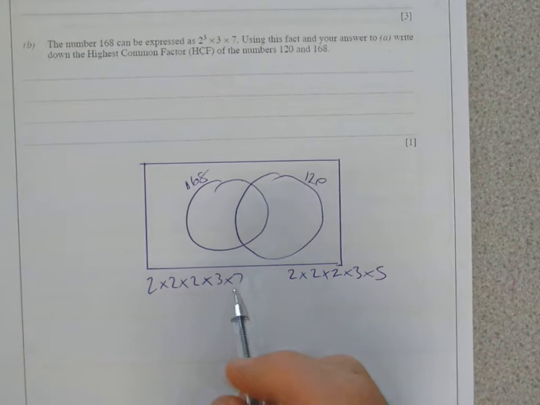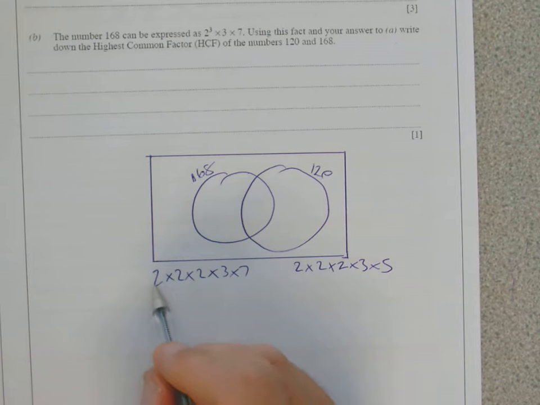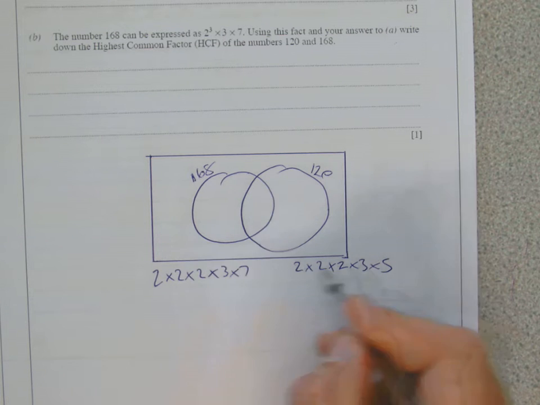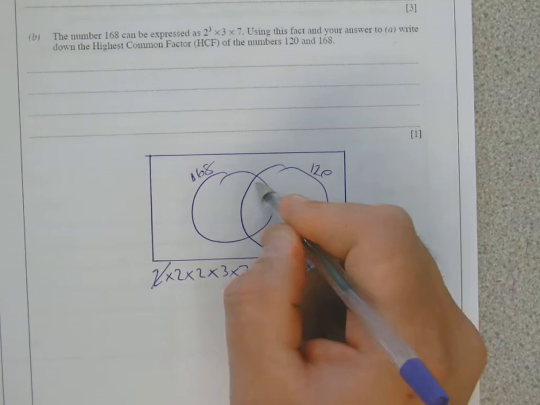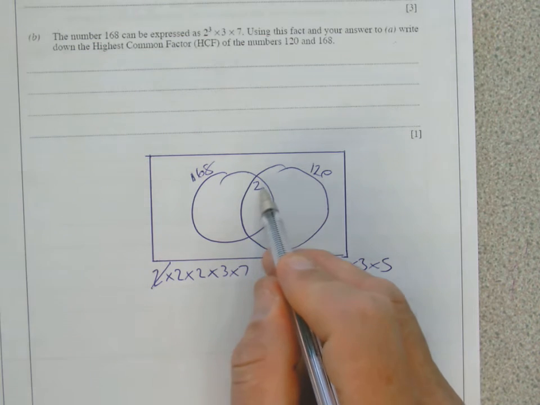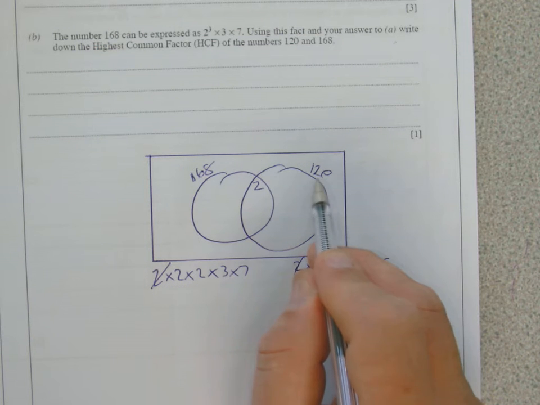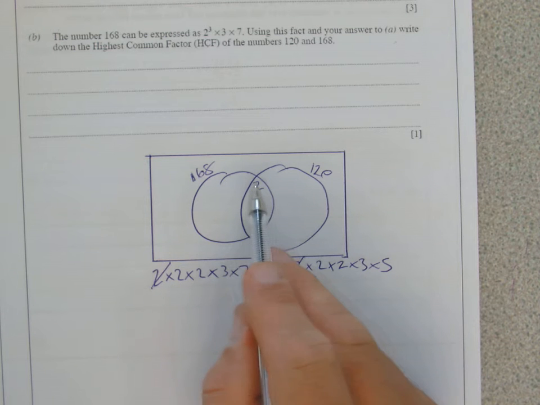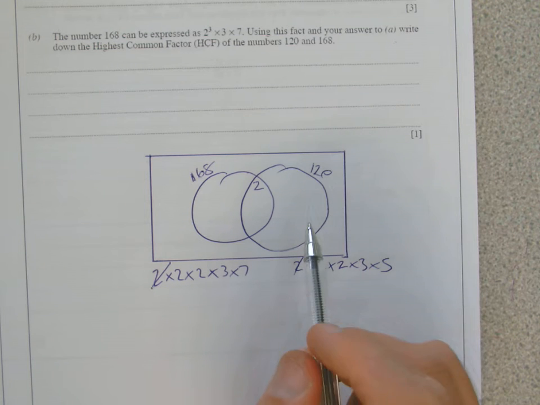Now what we do then, as in the previous question, is take this first number here, 2. Can I match it up with a 2 over here? We can, can't we? So there's a 2 that's common to both, so I'll match them up, and because they're common to both, I'll write them in the overlap. By writing them in the overlap, you're saying there's a 2 factor belonging to 168 and 120. So that's why we cross them both off there, but we only write it down once, because the overlap represents both of them, doesn't it?